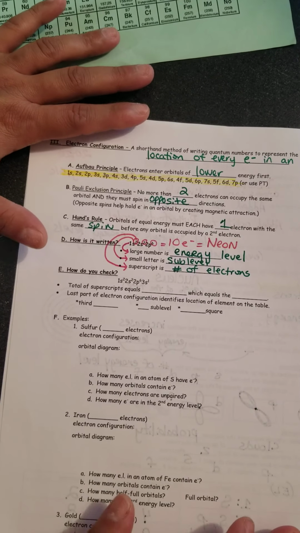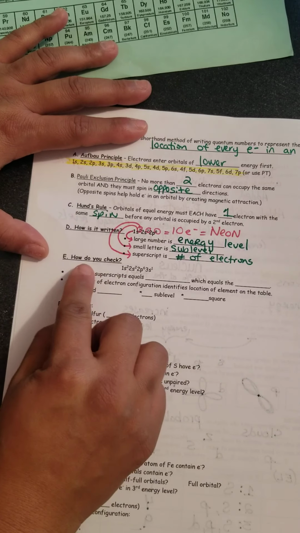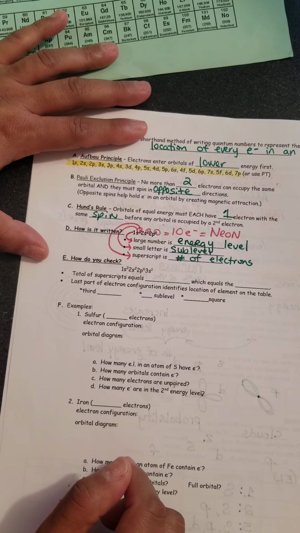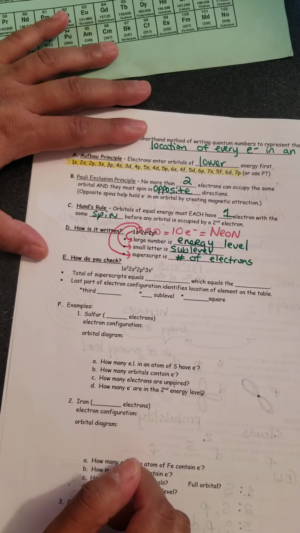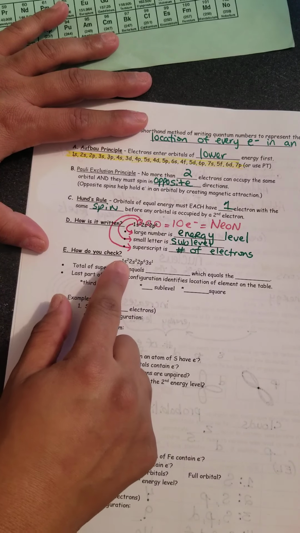Look at that. Pretty cool. So how do you check, it says? Well, let's go ahead and look at this one. Let's practice and try it again.